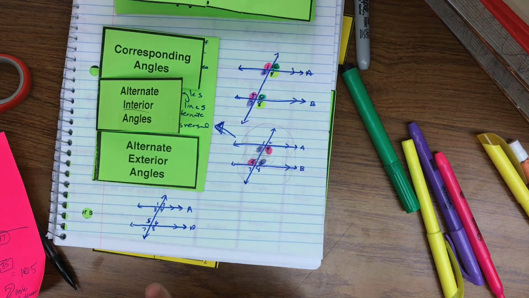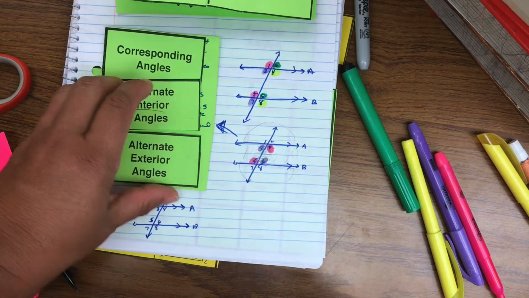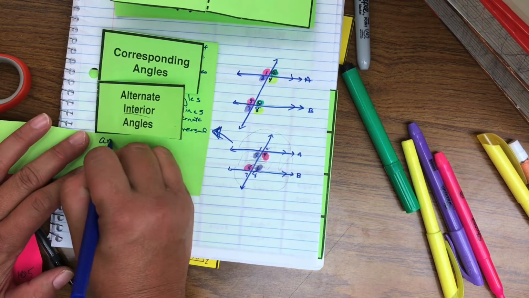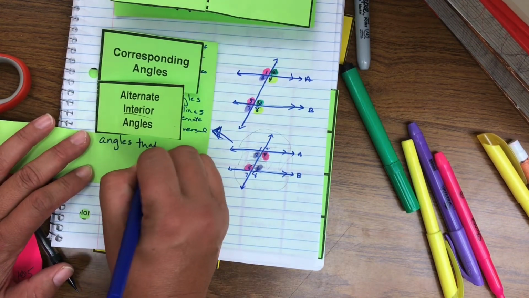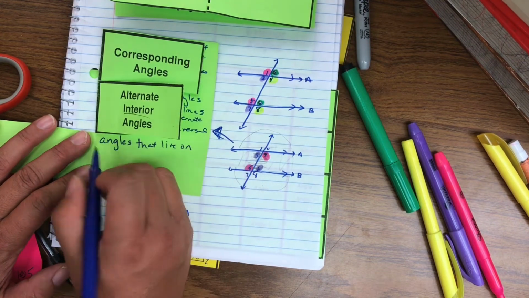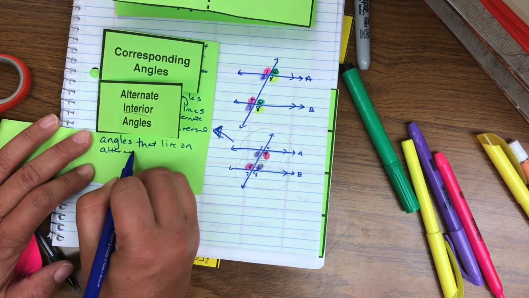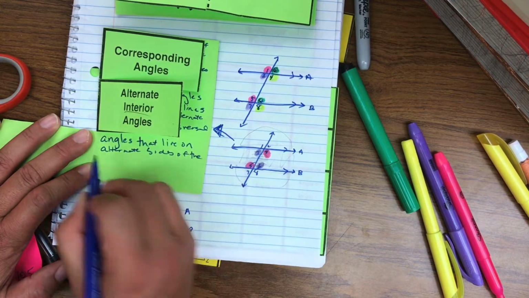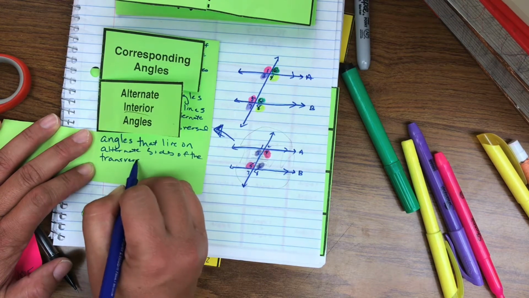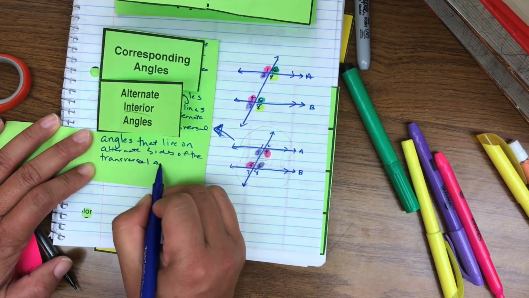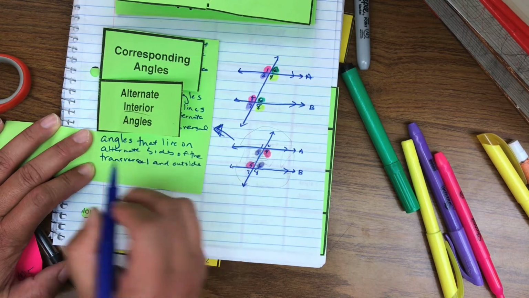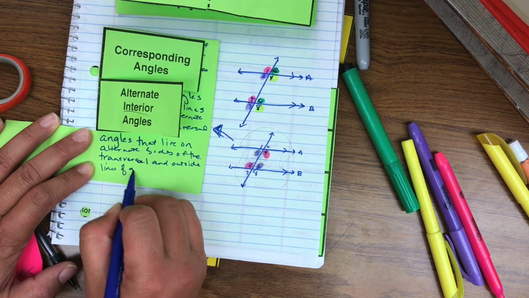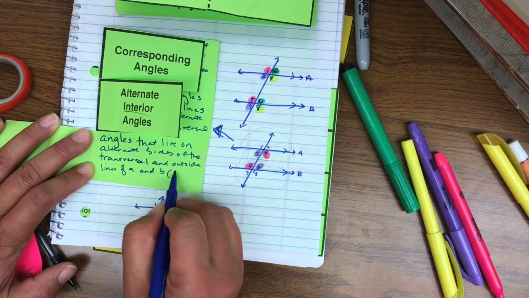In alternate exterior angles, these are angles that live on alternate sides of the transversal, and outside the parallel lines, lines A and B.